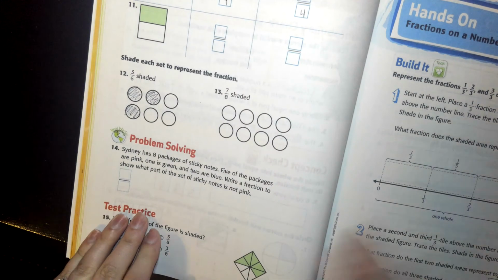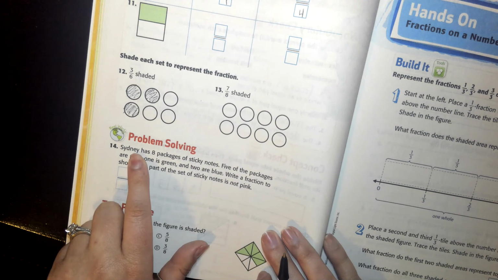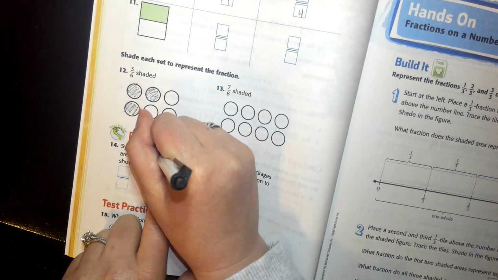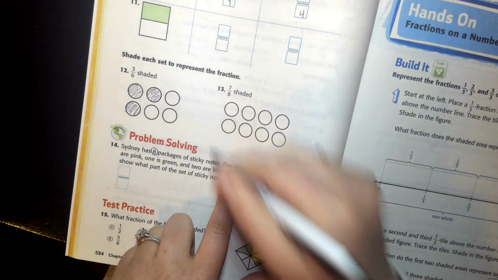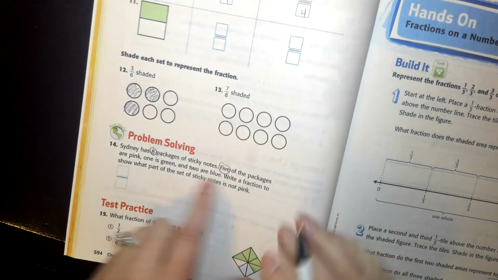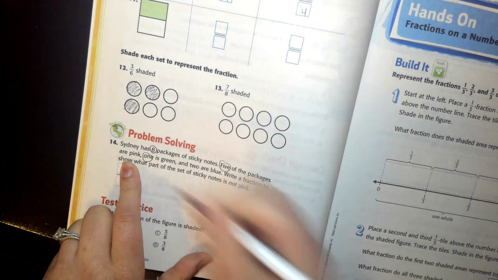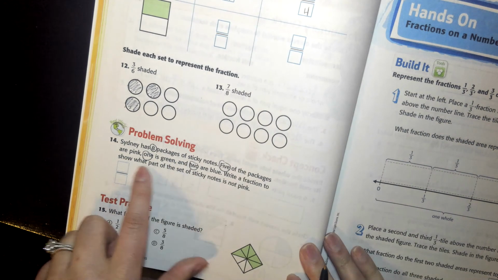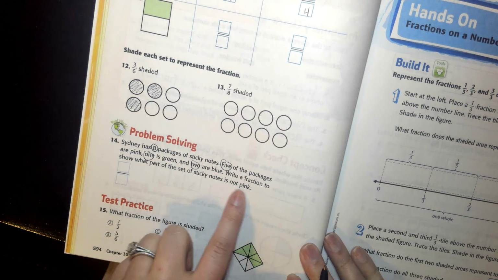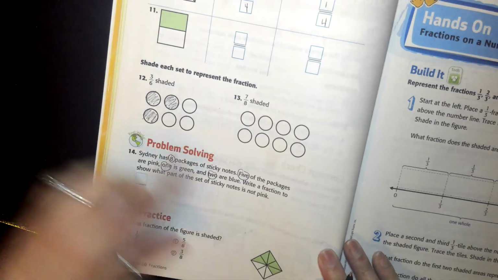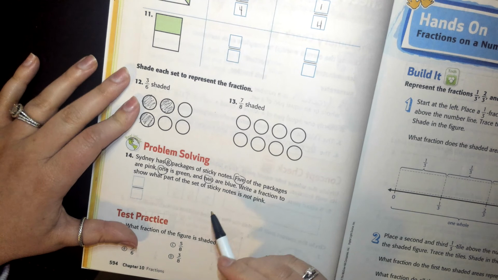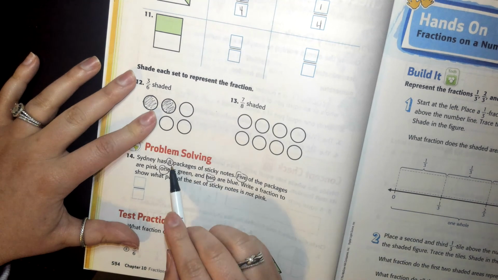Looking at number 14. Number 14 says, Sydney, oh, hi Sydney, you're in the problem today, has 8 packages of sticky notes. 5 of the packages are pink, 1 is green, and 2 are blue. Write a fraction to show what part of the set of sticky notes is not pink. Okay, so I'm going to draw this out first. The first thing I'm going to do is draw the 8 packages of sticky notes.